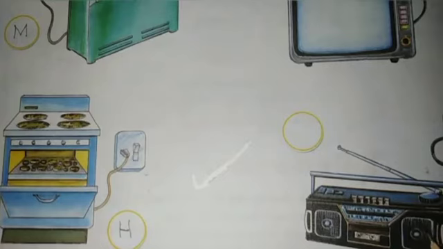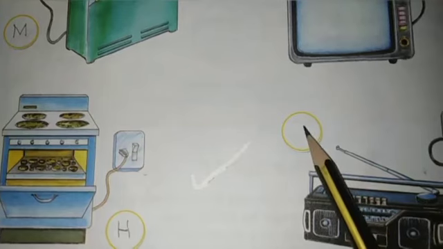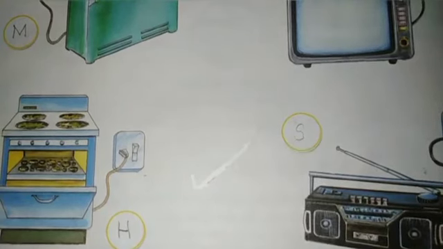And the last one of the appliances is the tape recorder. When we will switch on the tape recorder, we get sound from this tape recorder. So we will write S for sound. Okay students, is it clear?